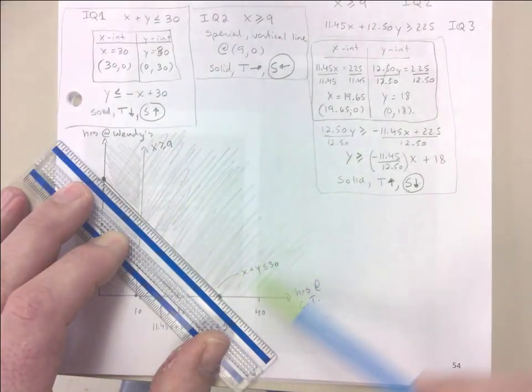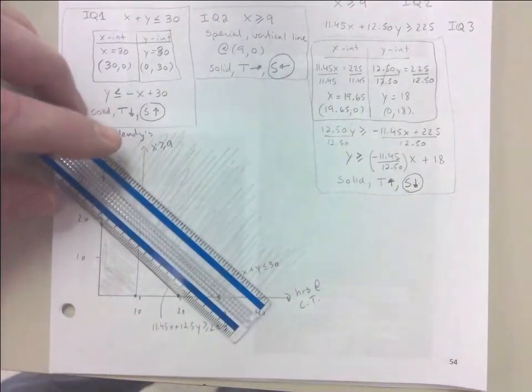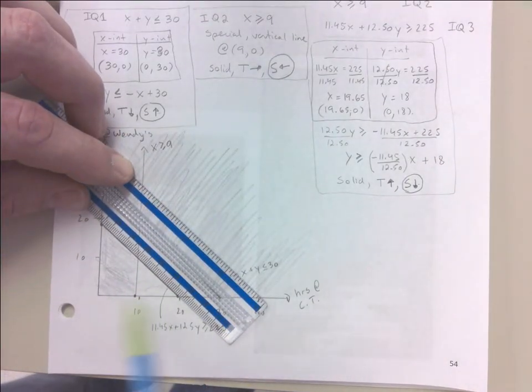I want a clean graph, but I don't need perfect shading, you know what I mean? Don't spend too much time on that.